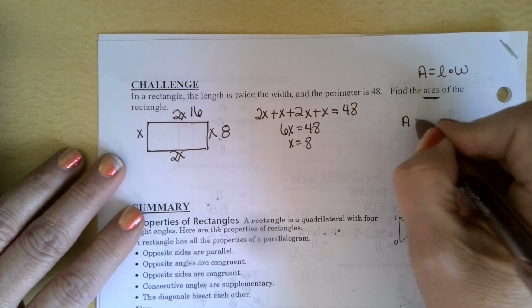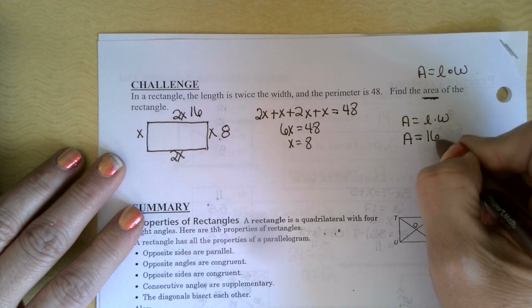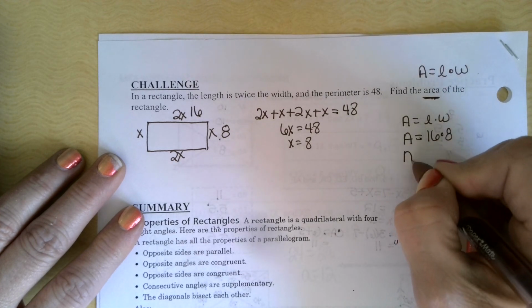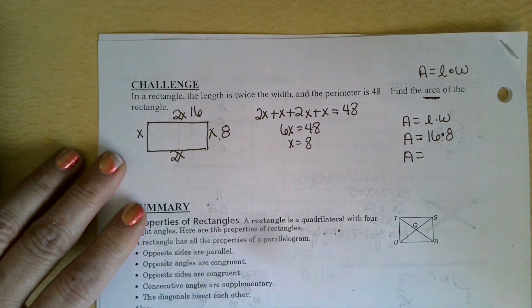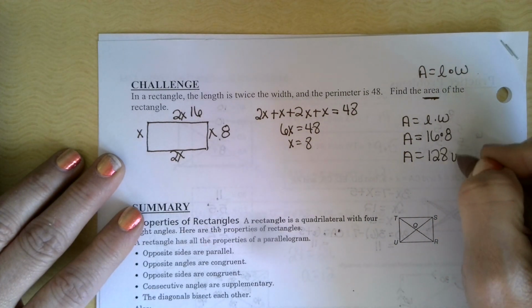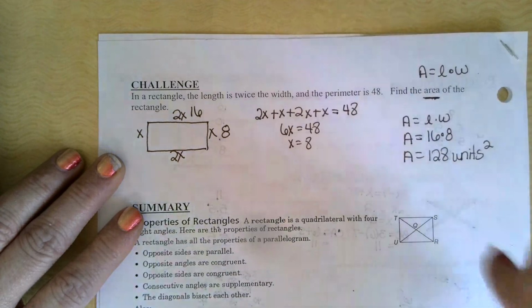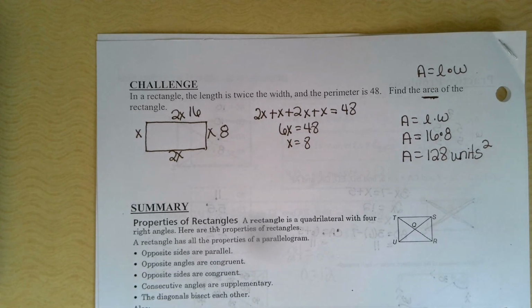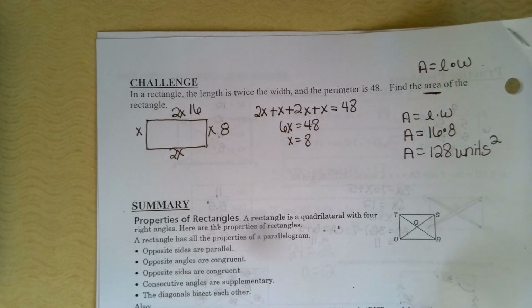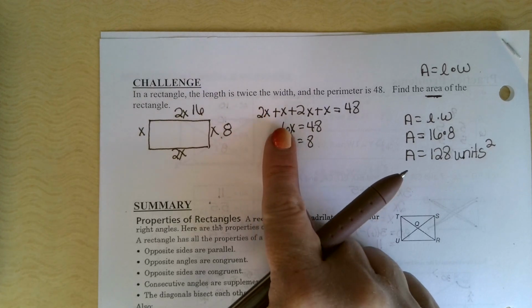Then the area is length times width, and that gives us 128. We don't know what the units are, so technically we're supposed to put 128 units squared, whatever the units are. All right, the ACT loves questions like this.